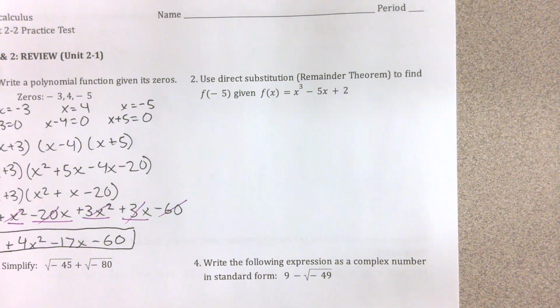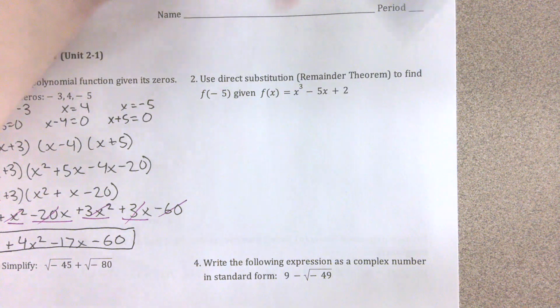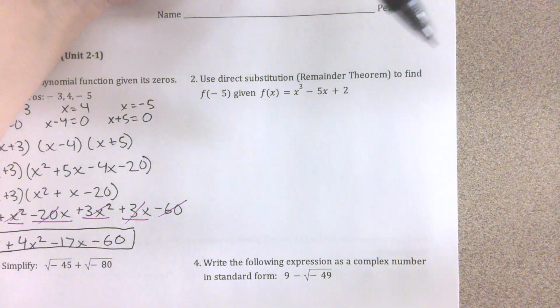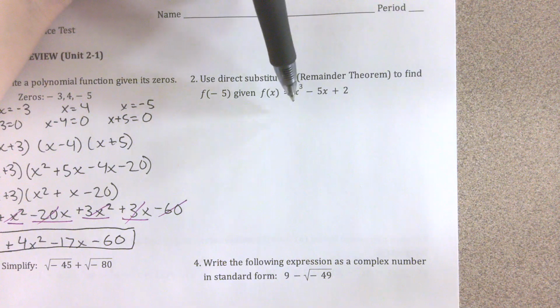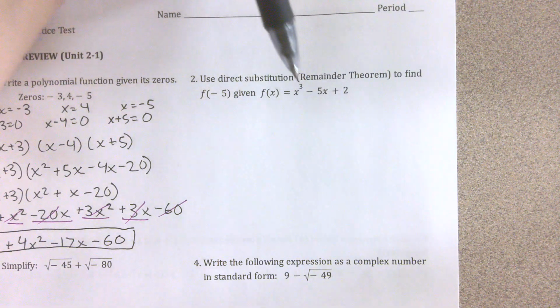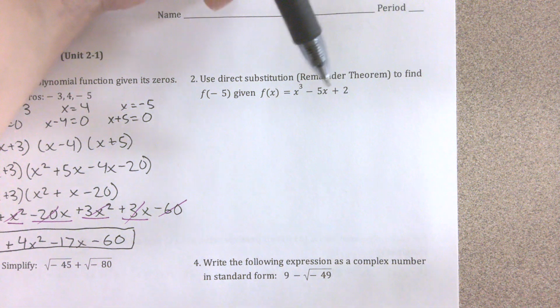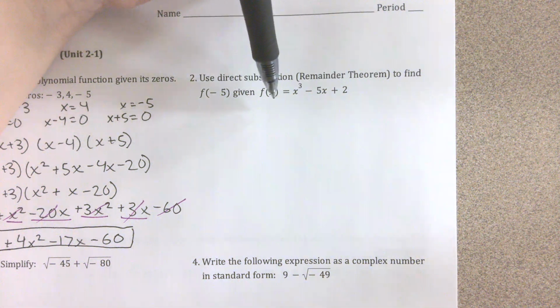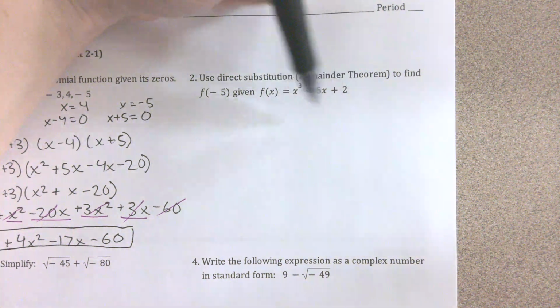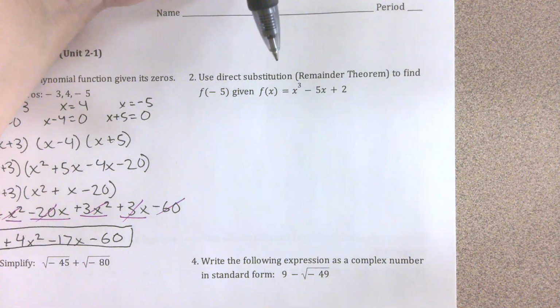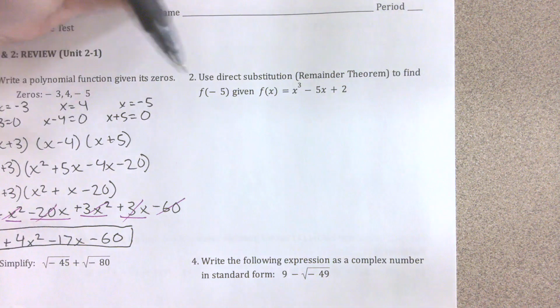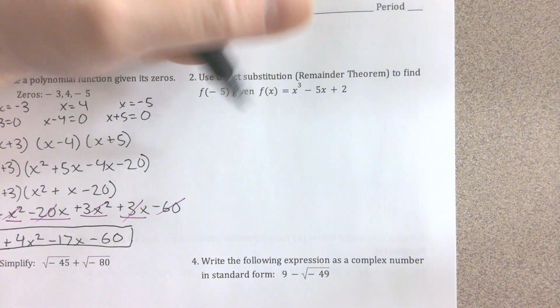Number 2, use direct substitution, otherwise known as the remainder theorem, to find f of -5 given f of x equals x cubed minus 5x plus 2. The remainder theorem basically says when you plug a 0 into the function, the number that comes out of it is the remainder you would get if you were to do synthetic division. So remainder theorem is much quicker than synthetic division.